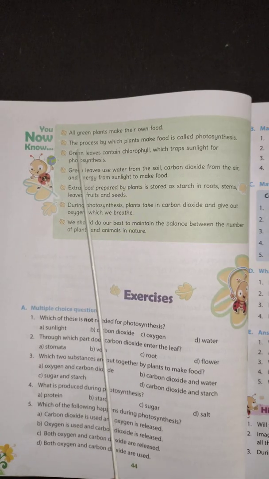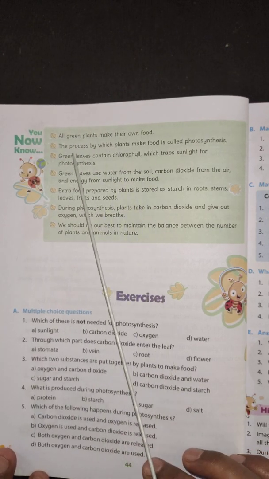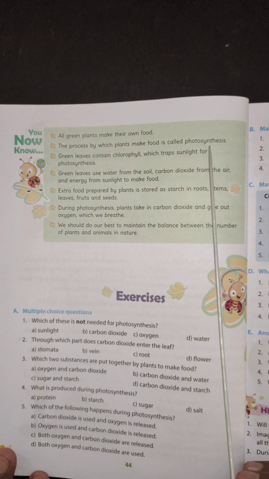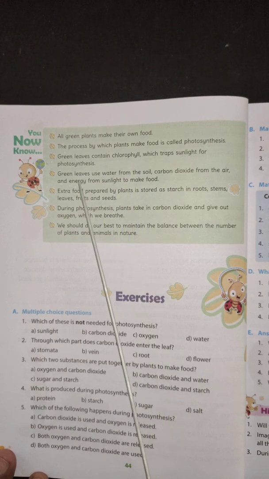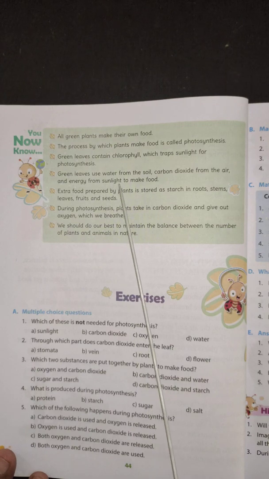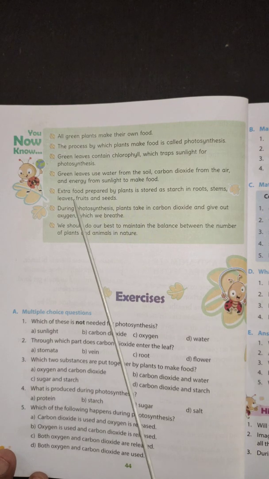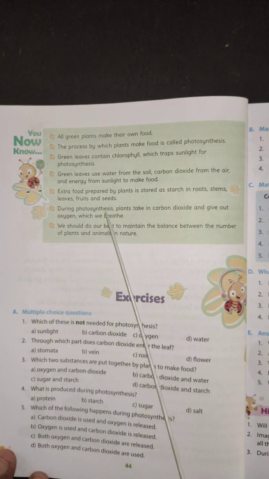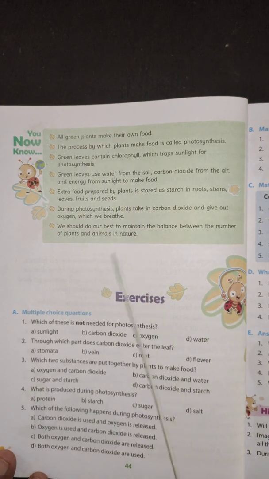At the end of this chapter, let me summarize. All green plants make their own food. The process by which plants make food is called photosynthesis. Green leaves contain chlorophyll which traps sunlight for photosynthesis. Green leaves use water from the soil, carbon dioxide from the air and energy from sunlight to make food. Extra food prepared by plants is stored as starch in root, stem, leaves, fruits and seeds. During photosynthesis, plants take in carbon dioxide and give out oxygen which we breathe. We should do our best to maintain the balance between the number of plants and animals in nature.